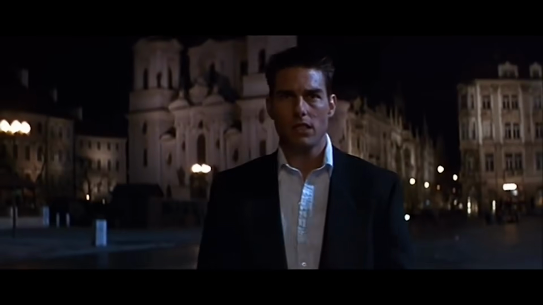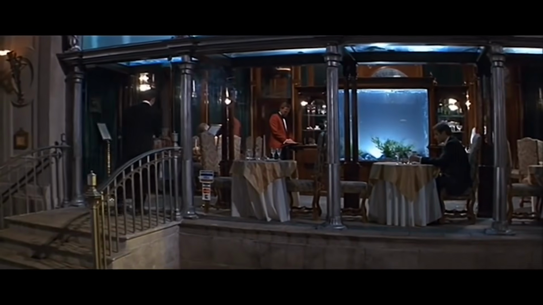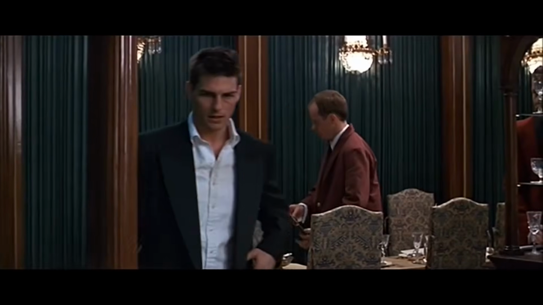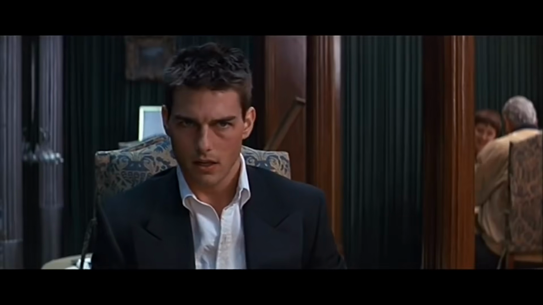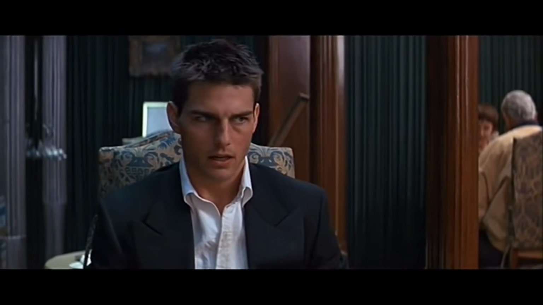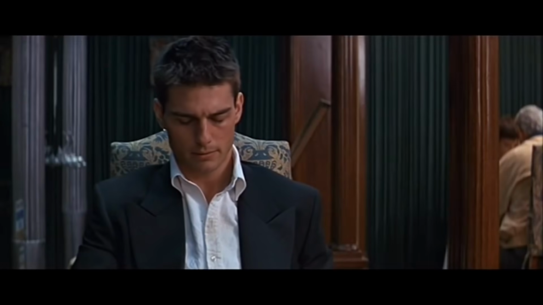In this scene, our hero, Ethan Hunt, arrives at a restaurant in Prague. His entire team has just been murdered, and he now has to meet with his boss, Kittredge. Kittredge thinks Ethan just murdered his own team. Ethan is unaware of this. This marks a big shift in the film. This is the climax of Act 1, where our hero passes the point of no return.